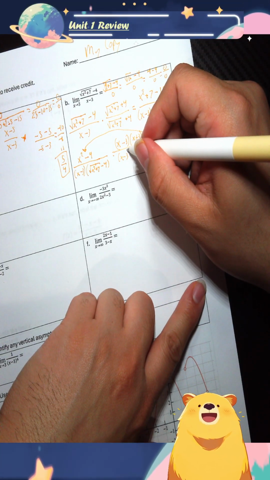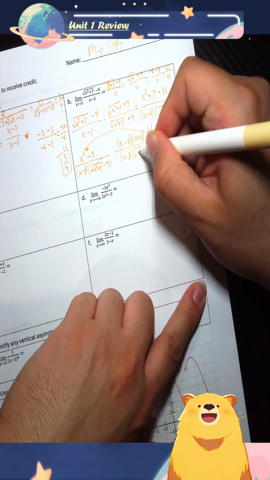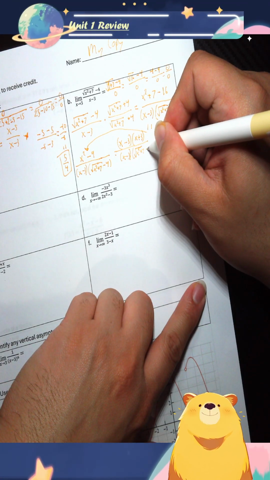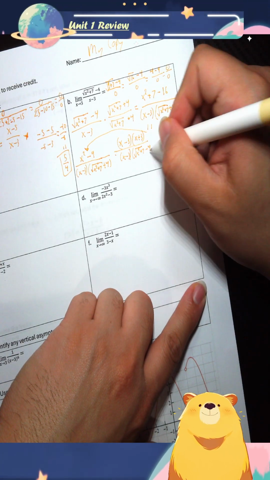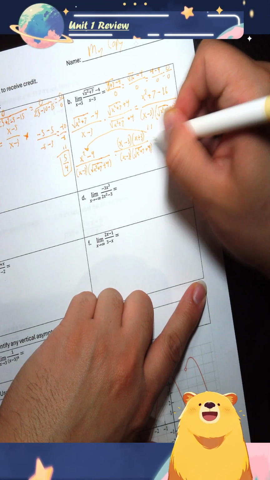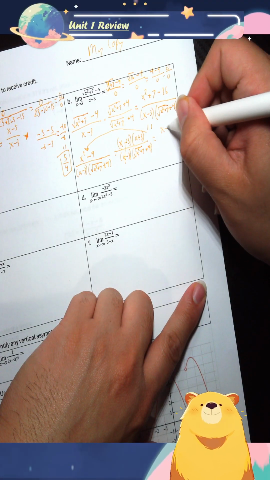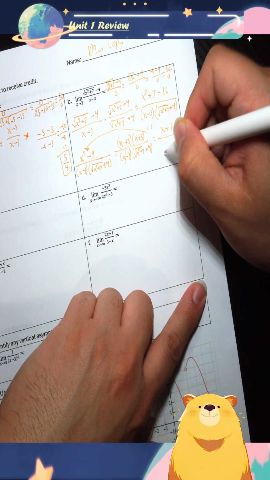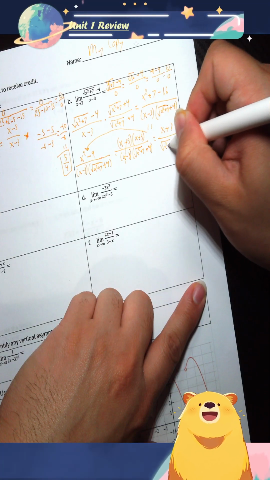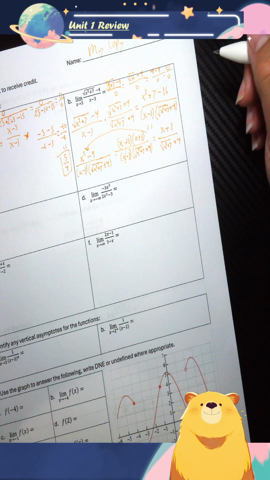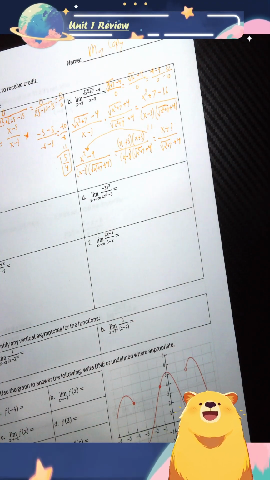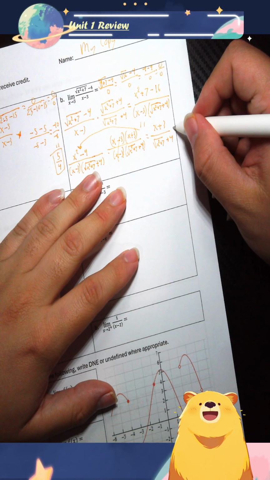X minus 3, square root of x squared plus 7 plus 4. That cancels out. We're left with x plus 3 over the square root of x squared plus 7 plus 4. Okay? Then from here, we're going to try the substitution again. And this time it should work.